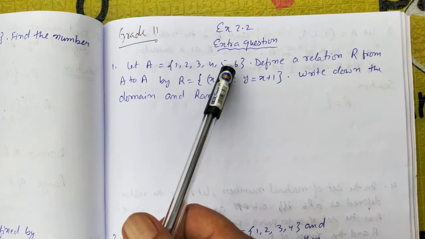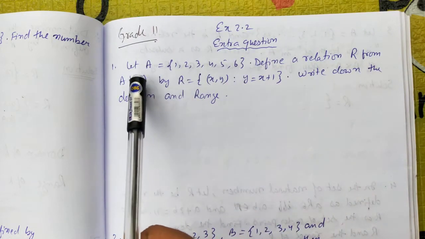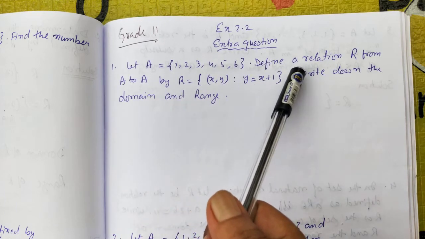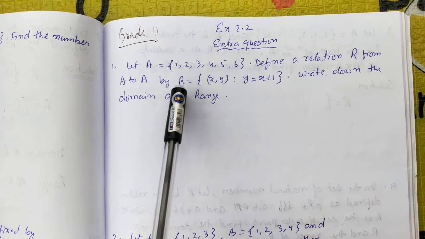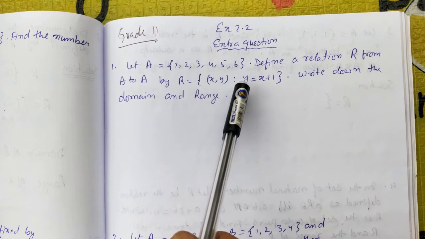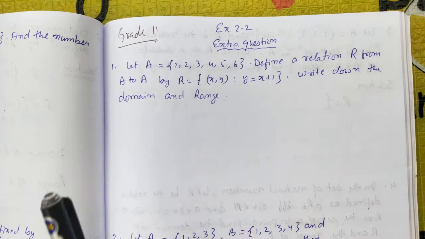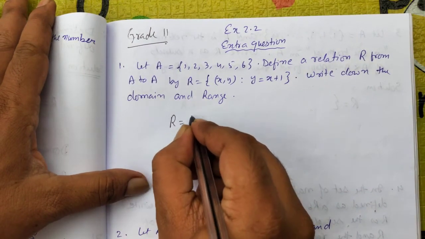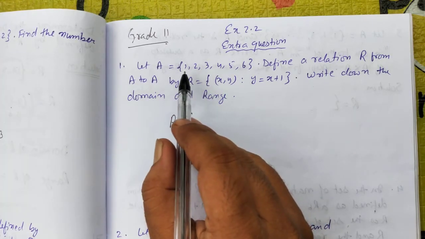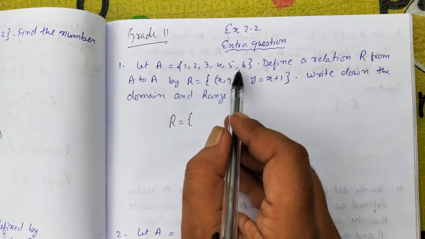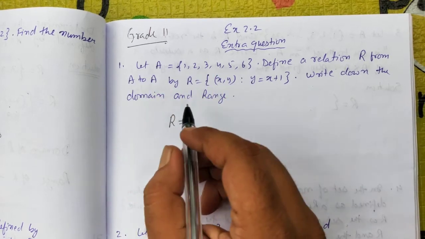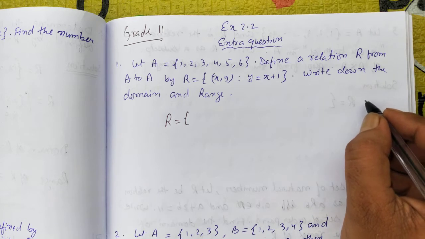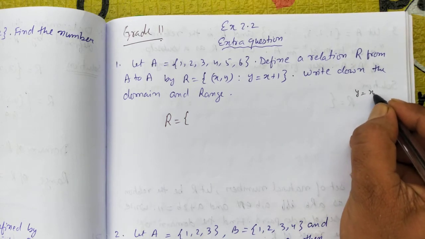We're going to do some extra questions of exercise 2.2. Question number 1: let A = {1, 2, 3, 4, 5, 6}. Define a relation R from A to A by R = {(x, y) : y = x + 1}. So you have to get the relation. Since the relation is from A to A, we can use only these elements. We cannot use other than 1, 2, 3, 4, 5, 6. And the condition is y equals x plus 1.